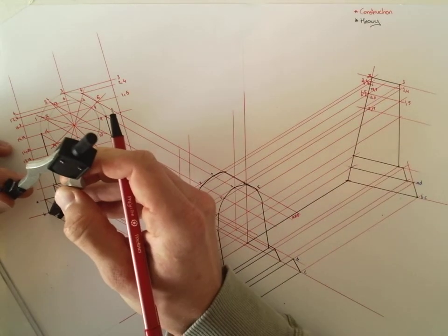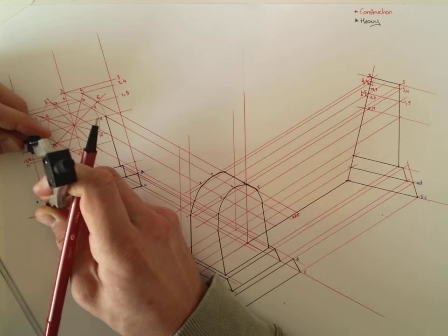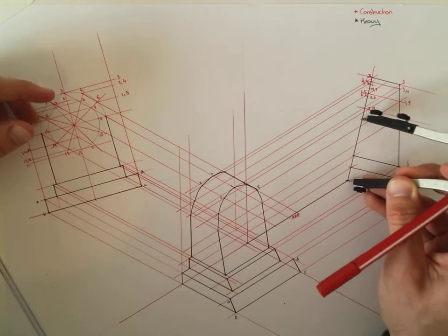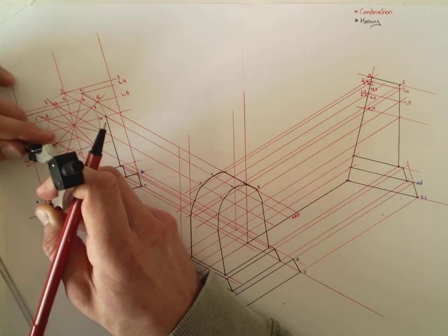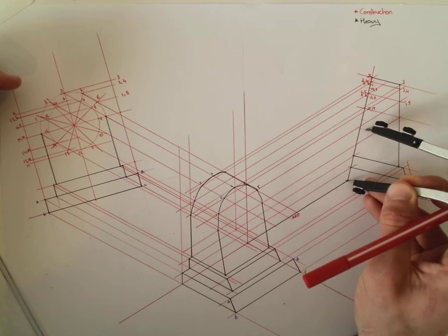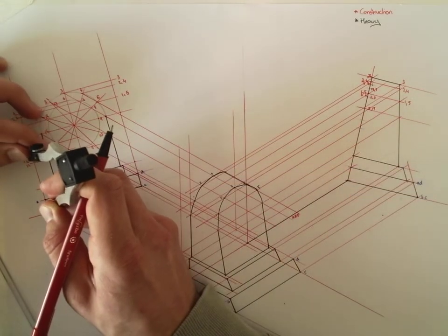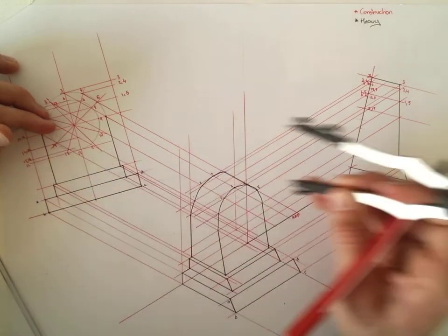And then 14, 10. 13, 18. And then 12 is just the bottom then. Lovely.